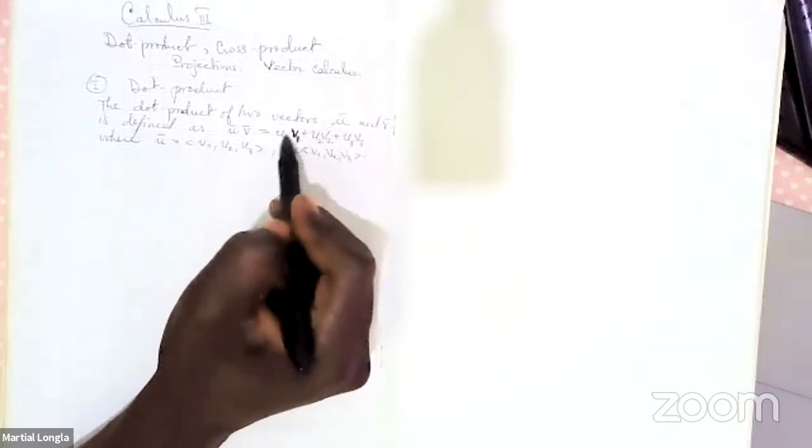So if you have two vectors, each with 3 coordinates, then the dot product of the two vectors is equal to the sum of the products of the coordinates.